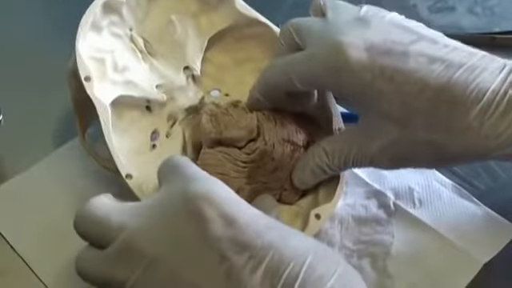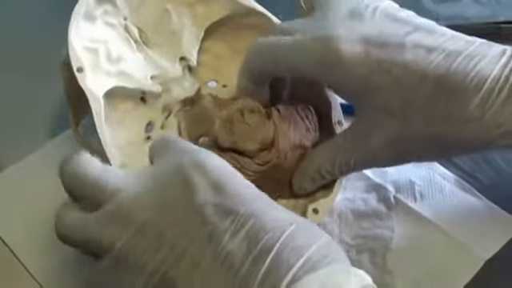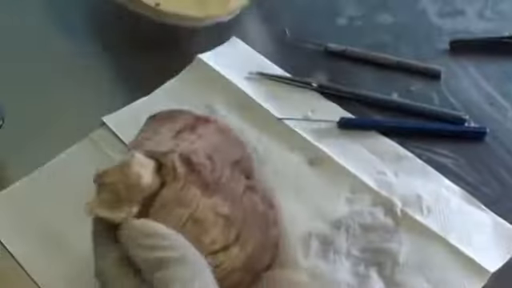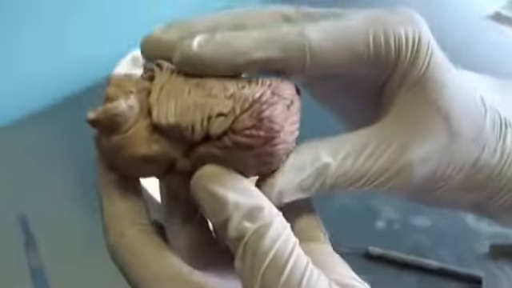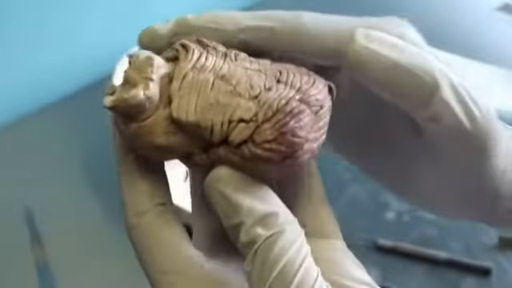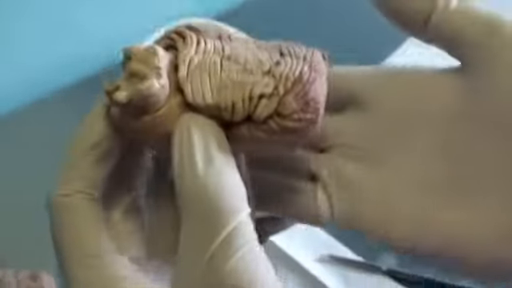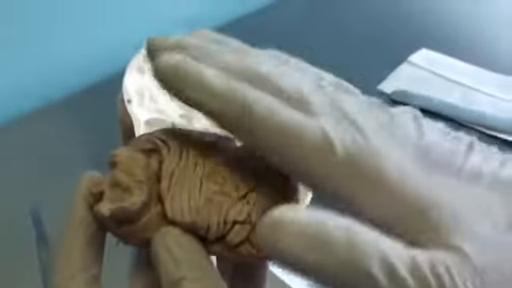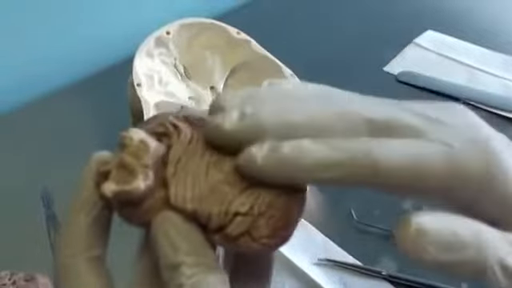Now that we have seen how the cerebellum is disposed in the cranial cavity, we understand immediately something. The cerebellum is like a thick disc. It has a superior surface and an inferior surface. The superior surface is separated from the occipital lobe of the brain by the tentorium cerebelli, which is here.